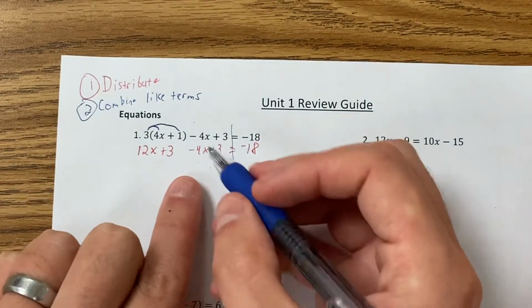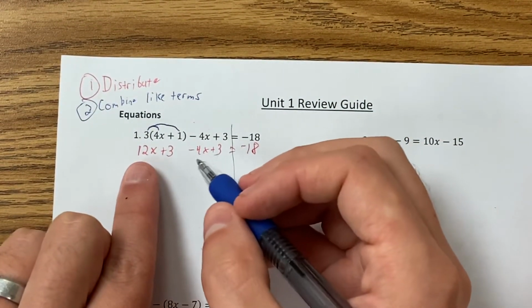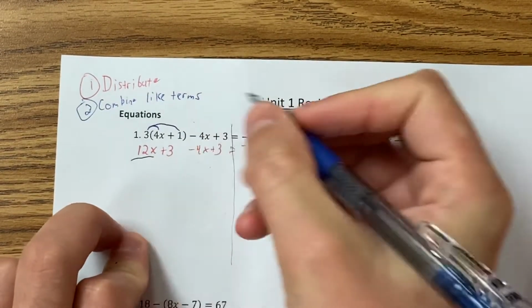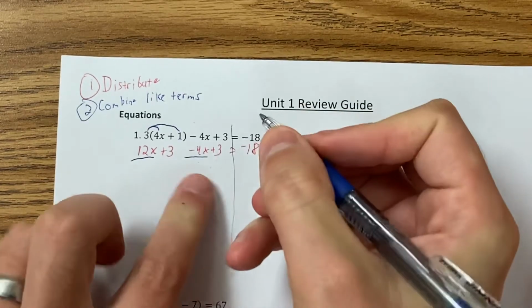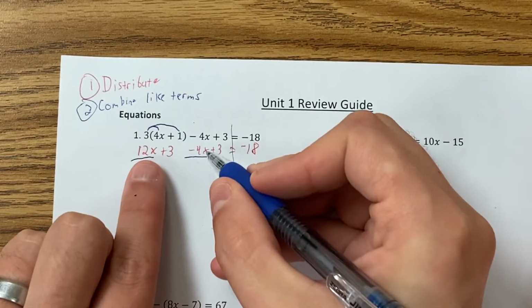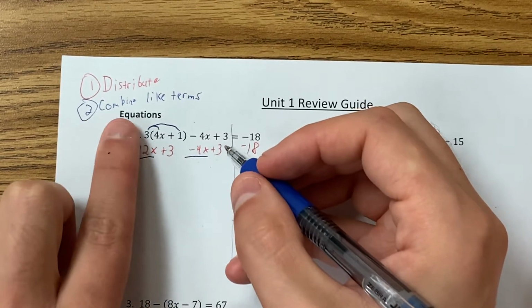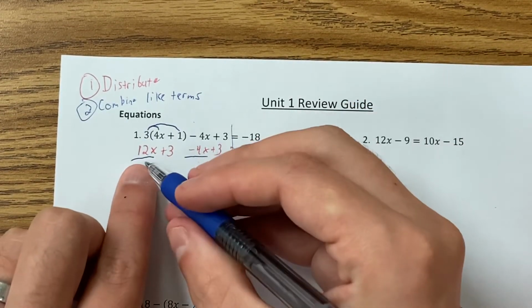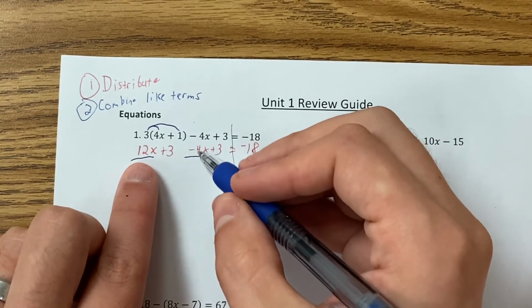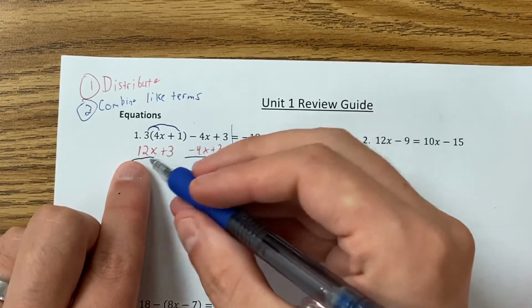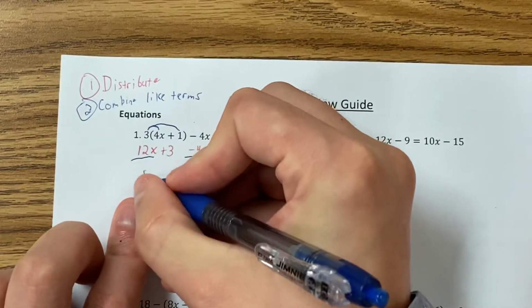And as you can see right now, pretty much everything is on the left side. So I'm noticing that there is a 12x and a negative 4x. Both of those have an x, so they are like terms. And when you have like terms, you are just adding them together. So it's a 12x plus a negative 4x. So 12 minus 4 is 8.